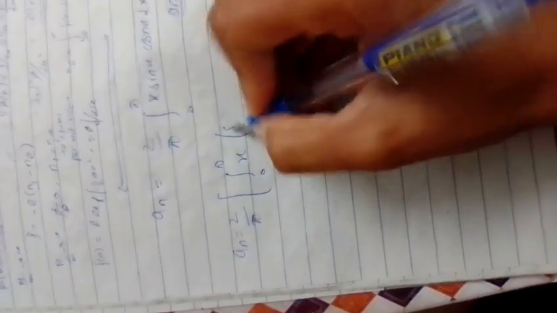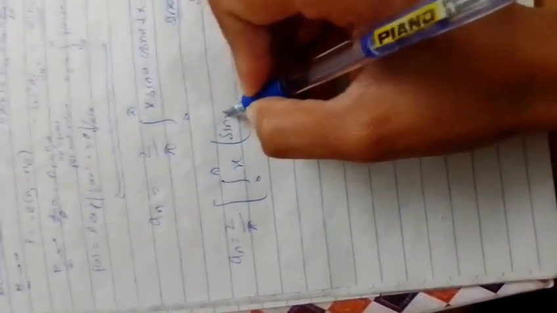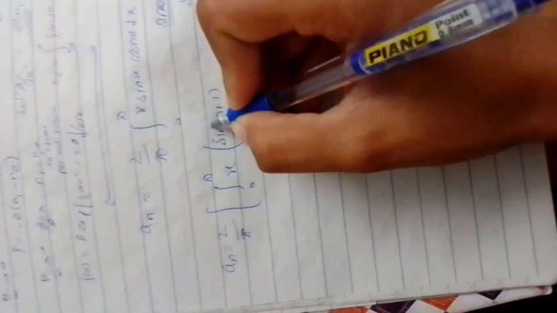Now substitute it in here. 2 over pi, 0 to pi, x sine of n plus 1 into x minus sine of n minus 1 into x divided by 2 into dx.